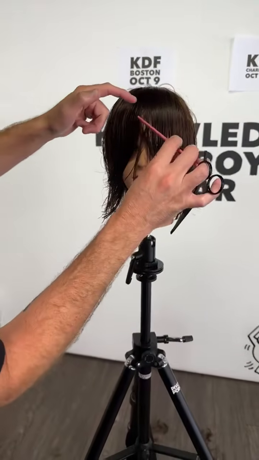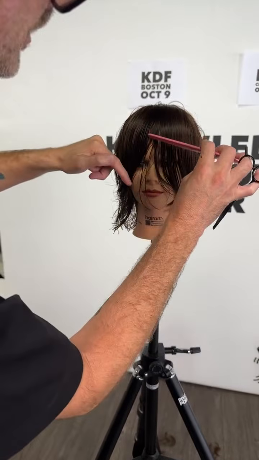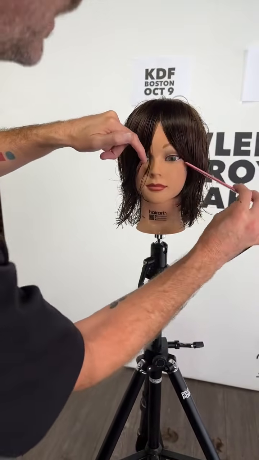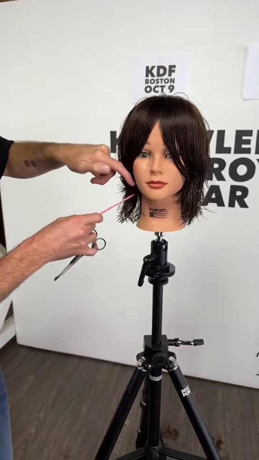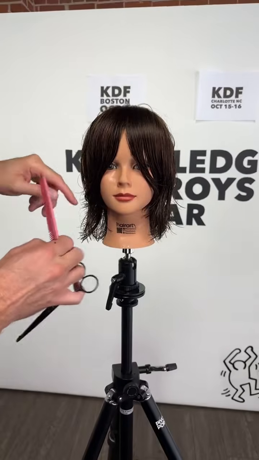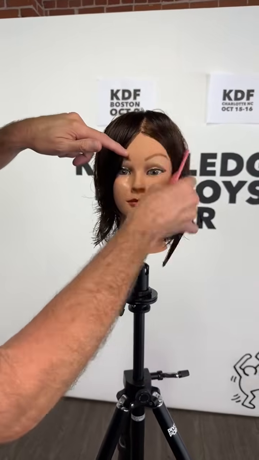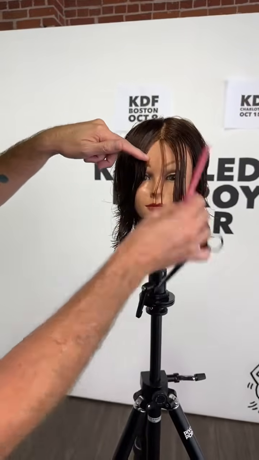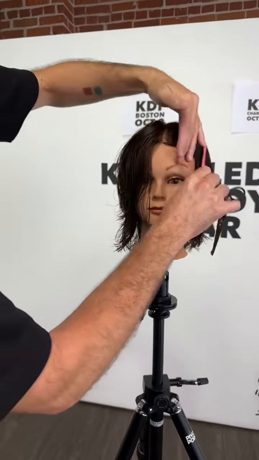So what that does is it leaves a little bit more weight, so you can place it over if you wish. Now if you want to kind of encourage the hair to move more that way, then you're going to have to come in and remove some of that excess weight in this area. So let's see if we can find it.